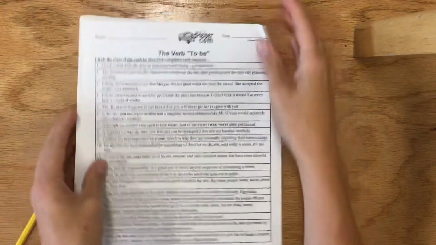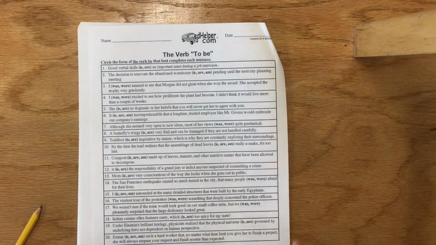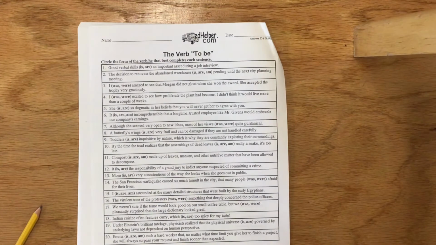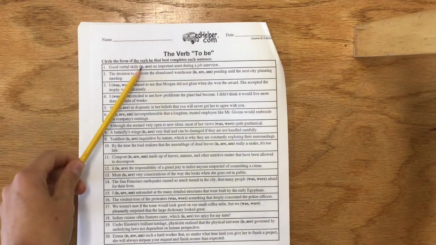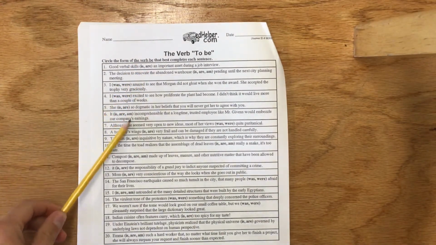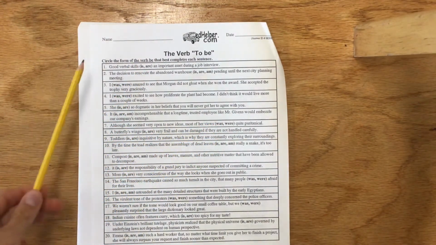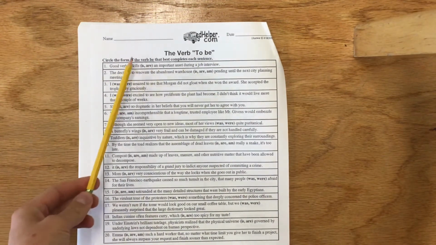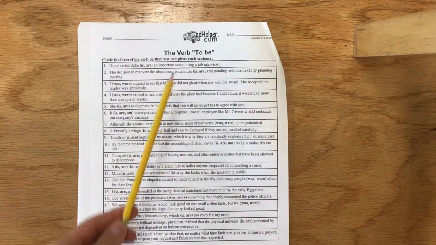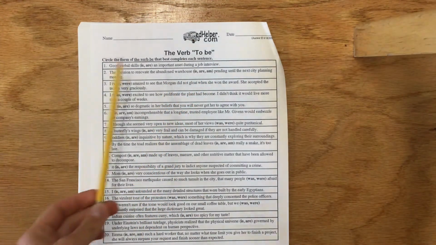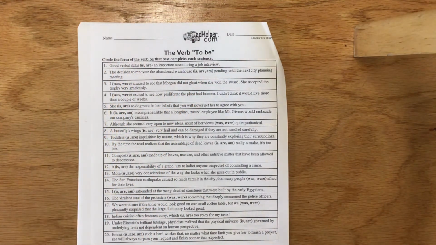the sentences of to be. And to be is a very interesting verb because it changes a lot. So all of these in bold are the verb to be, and you can see that they'll change. Number 1 says, good verbal skills, blank, an important asset during a job interview. So you have to choose, is it is or are? I sometimes say it out loud because for me, I can hear it.